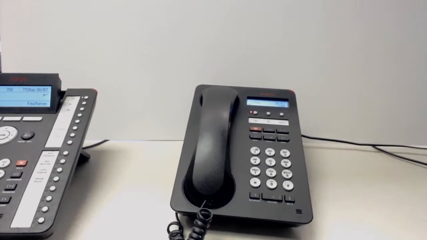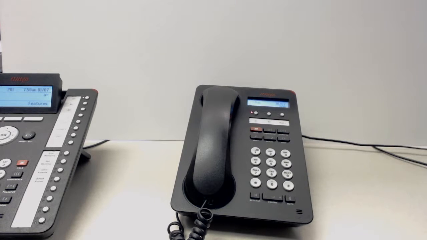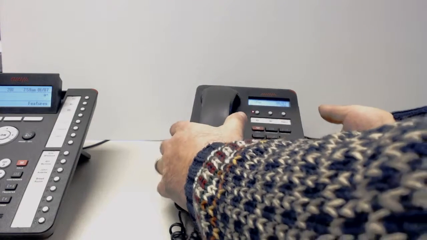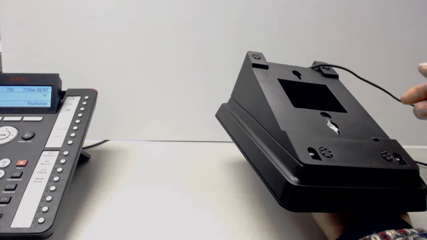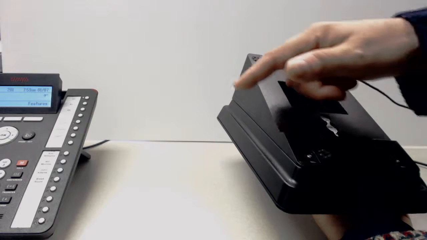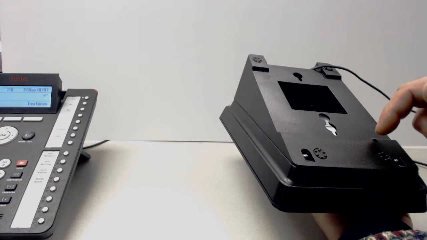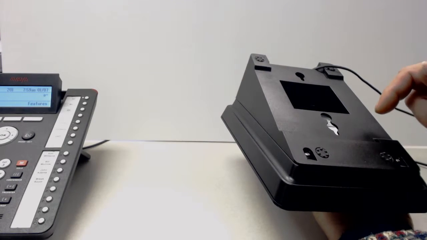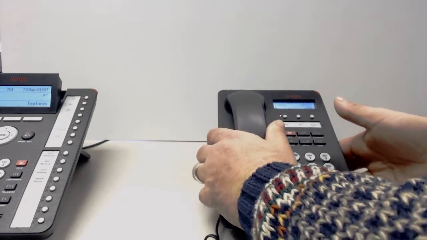And then lastly, we'll talk a little bit about our smaller phone that's used in break rooms, reception areas, that type of thing. It does not have an adjustable stand, however. But this phone is mostly very useful for hanging on the wall because the base here doubles as a wall mount bracket or a desk bracket. You can see it's in desk bracket mode right now.